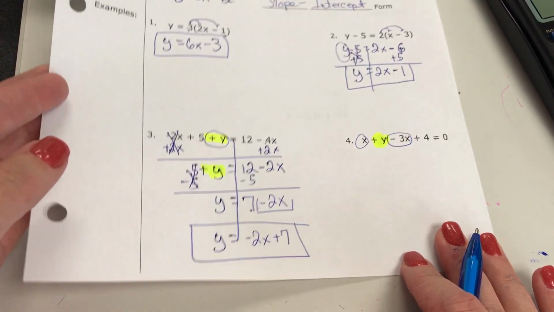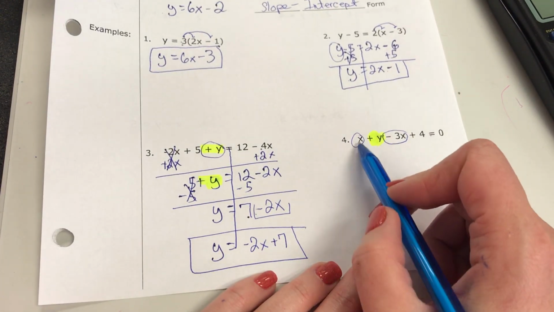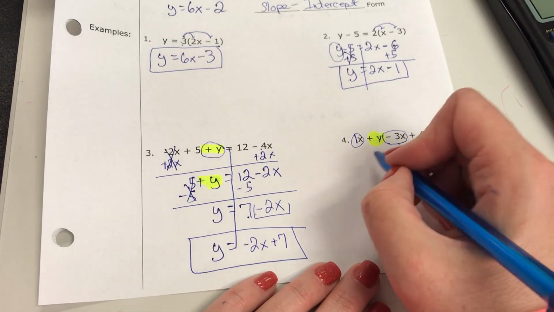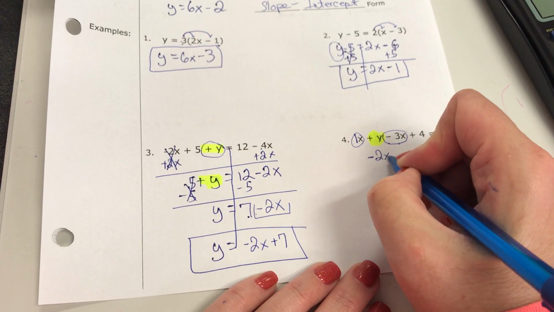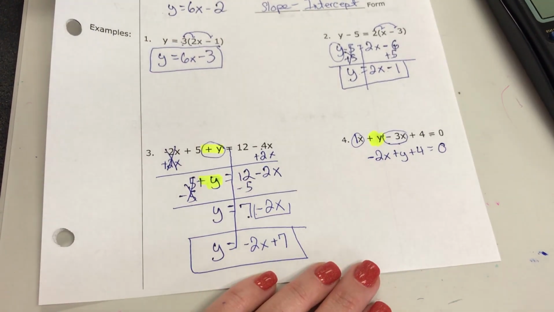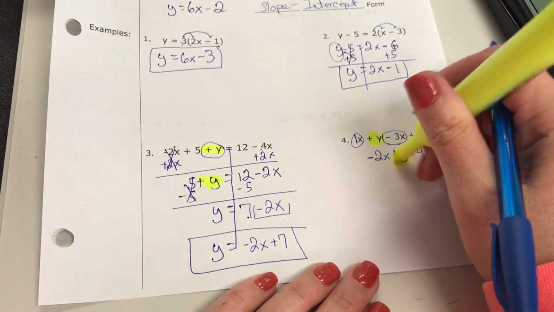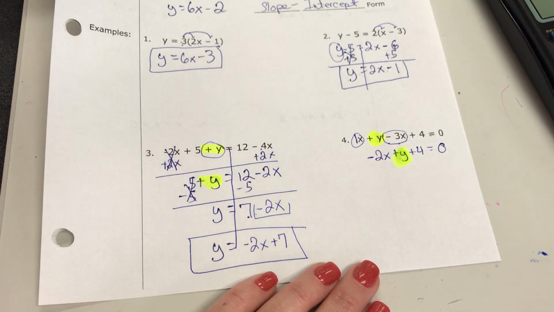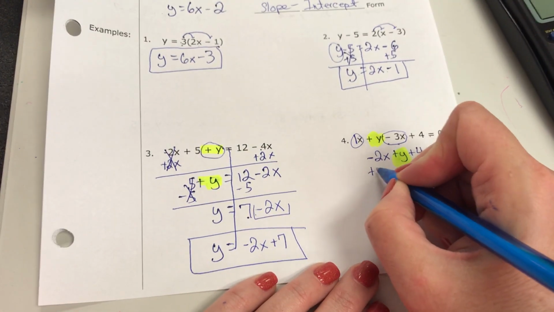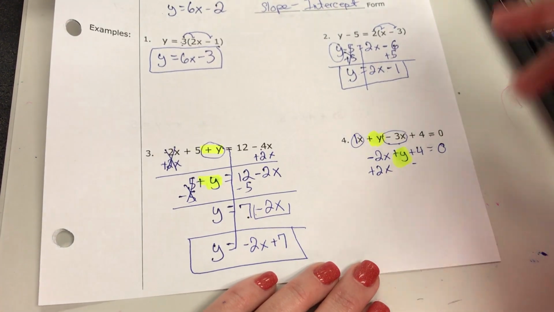Make sure you're paying attention to your signs. So this is like saying 1 minus 3, which gives you negative 2x plus y plus 4 equals 0. Now, we still want to solve for y. Okay? So we've got to move everything to the other side. So I'm going to first move, let's add our 2x.